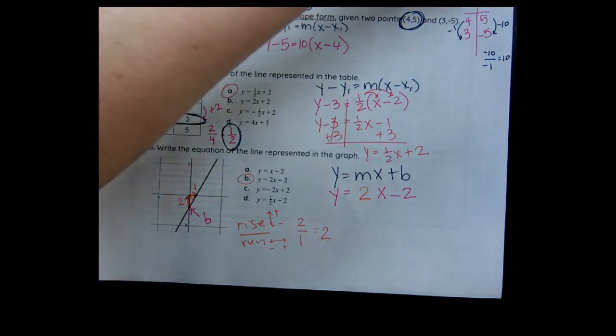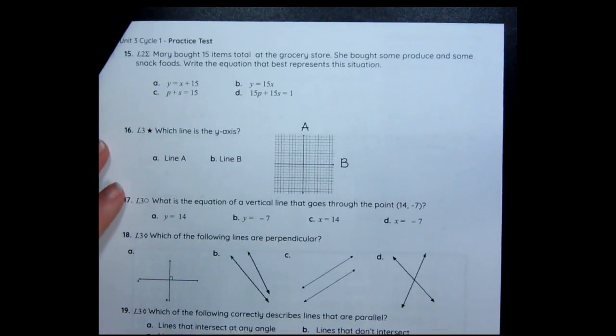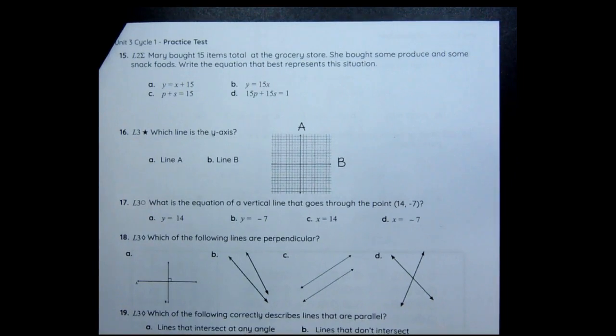All right. Mary bought 15 items total at the grocery store. She bought some produce and some snack foods. Write the equation that best represents the situation. All right, so I see a total, right?